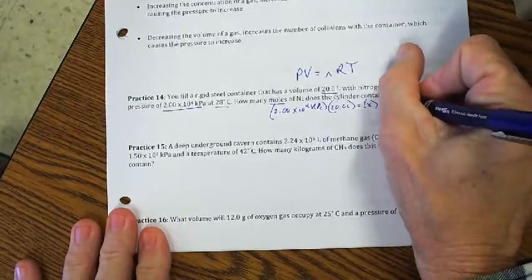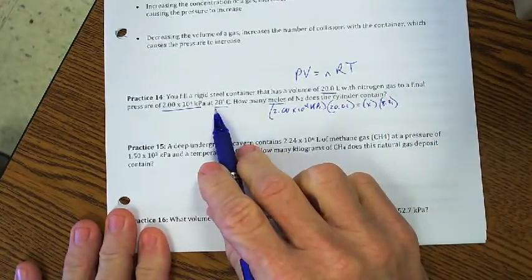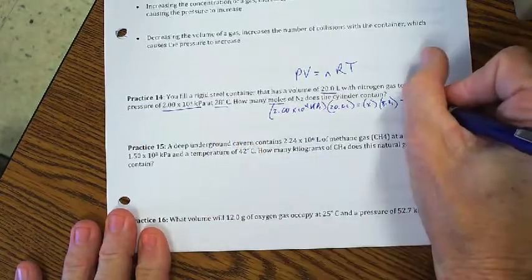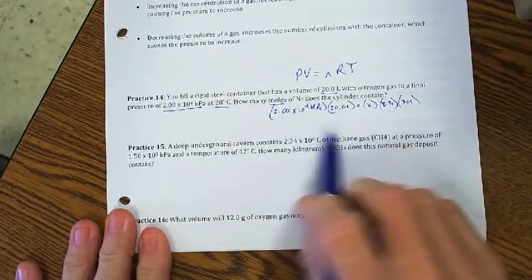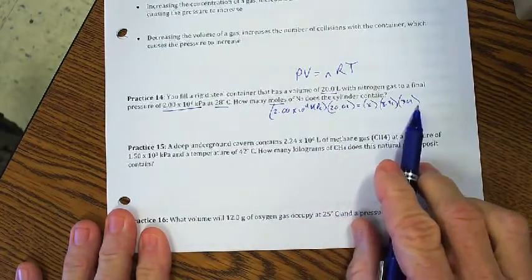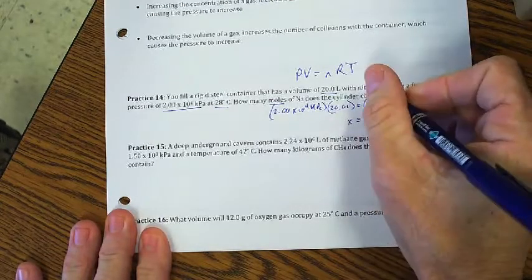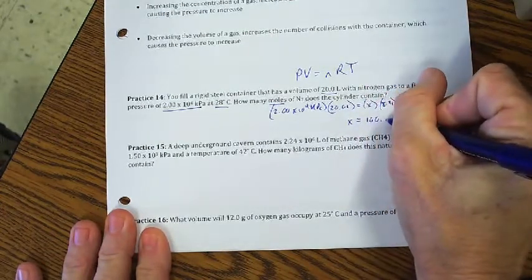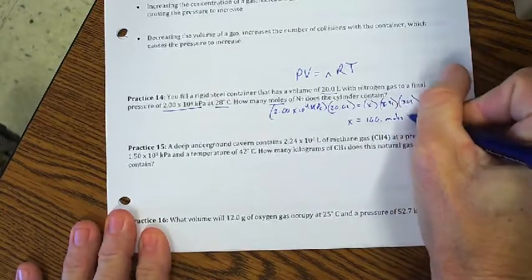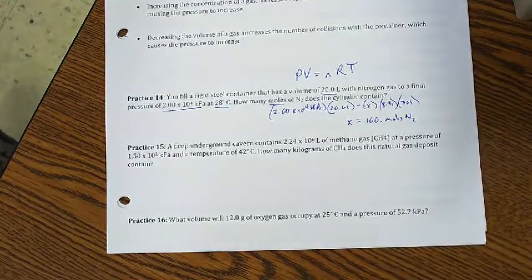You go back up here. If pressure is in kilopascals, R is 8.31. Again, it's the universal gas constant. Temperature must be in Kelvin. 273 plus 28, again, is 301. So solve for x. Multiply those two numbers together and divide by 8.31 and 301, and x ends up being 160 moles of N2.